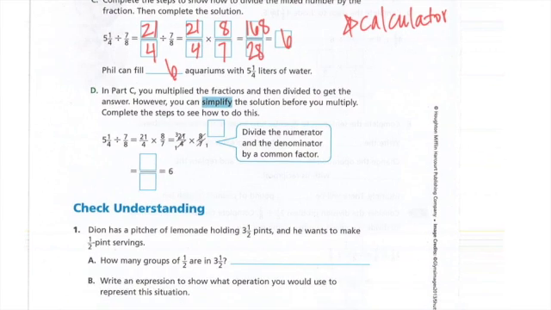Okay, it says in part C, you multiply the fractions and then divide to get the answer. However, you can simplify the solution before you ever multiply. Okay, so we can do that if we would like. You do not have to. If you look here, here's our 21/4 times 8/7. So instead of multiplying, they said, okay, that 21 and that 7 have something in common. They both have a 7 in common. So let's divide them both by 7.